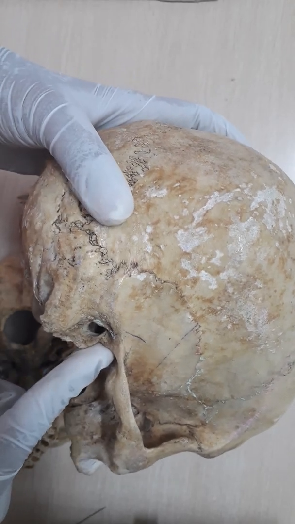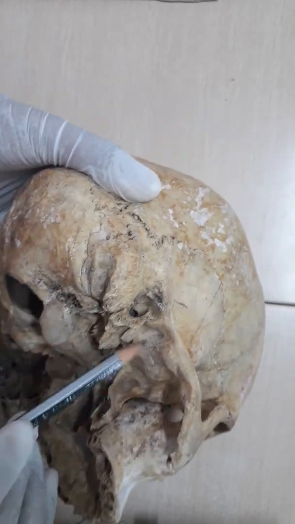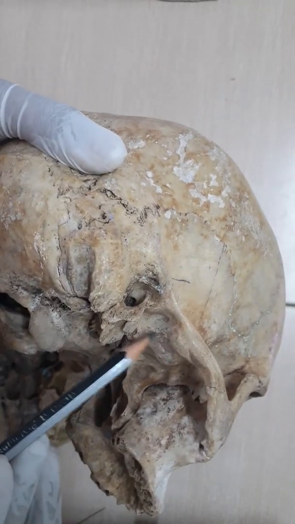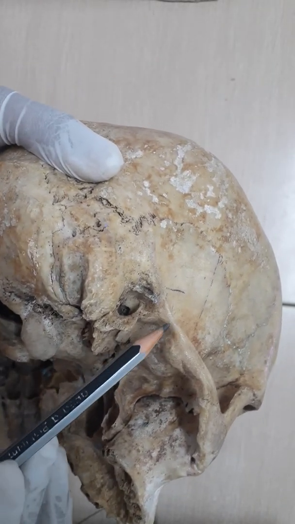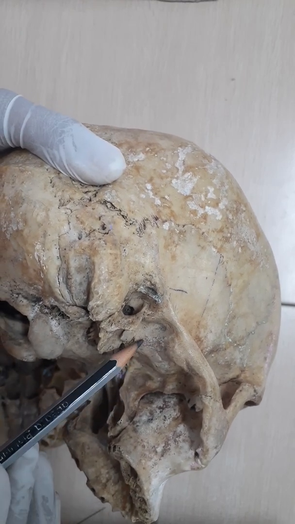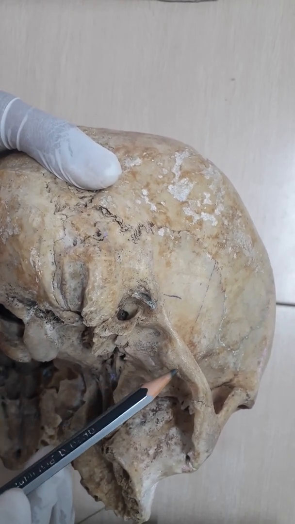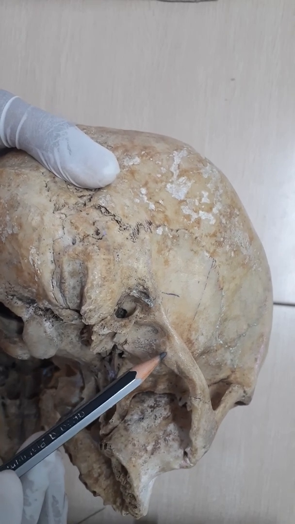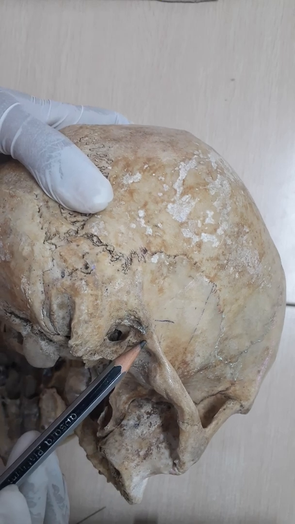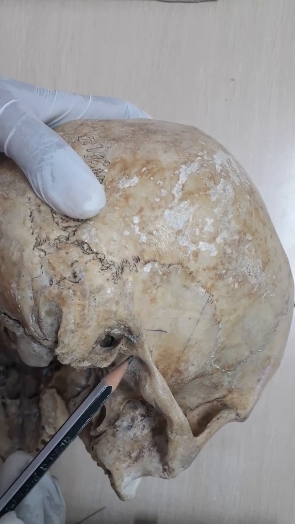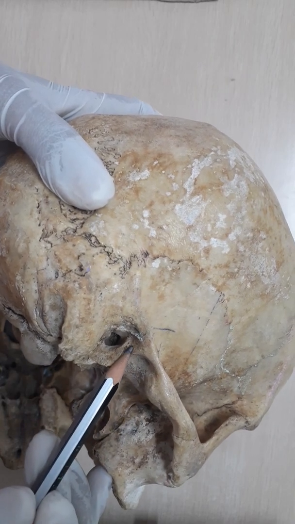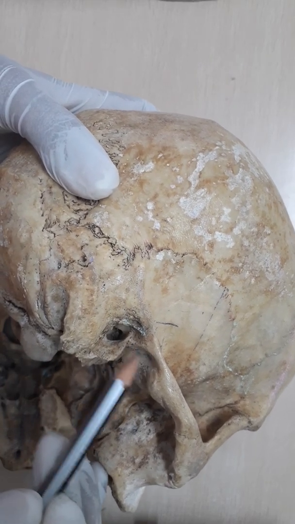Now this lower part, the mandibular fossa, is bounded by the anterior root and, laterally, the posterior root. On the anterior root you have one tubercle, called the articular tubercle. The posterior root extends and forms an arch, forming a rudimentary posterior glenoid tubercle.